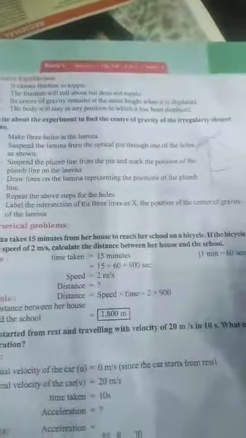And the second question: write about the experiment to find the center of gravity of an irregular shaped plate. On page number 25 there is a diagram, and the explanation is also given.